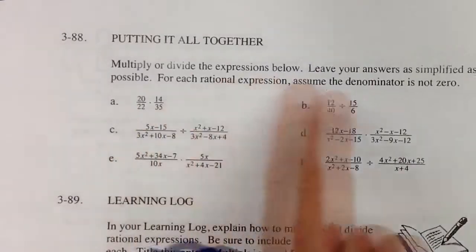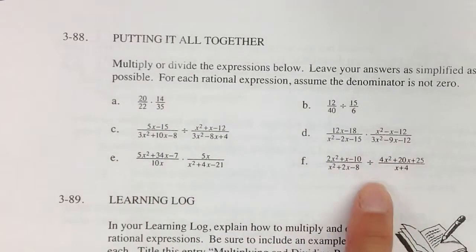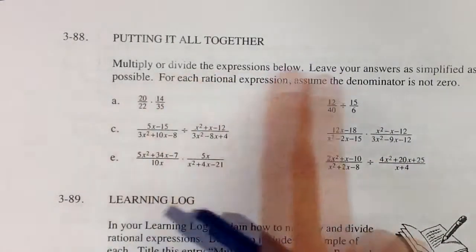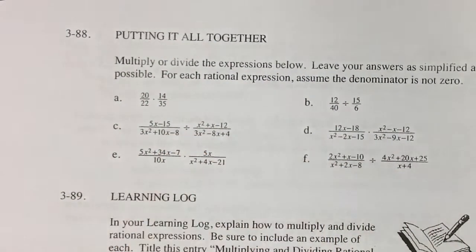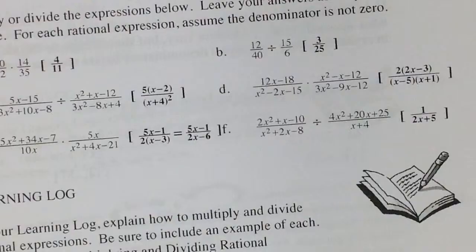Since I think a lot of us need more practice factoring, here's your practice for factoring. I'm going to give you a few minutes to do some of these before we move on to the next part. So, I'll pause it here. Okay, so here are the answers to 88.